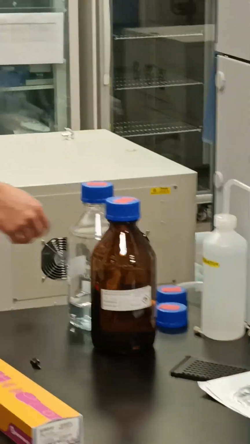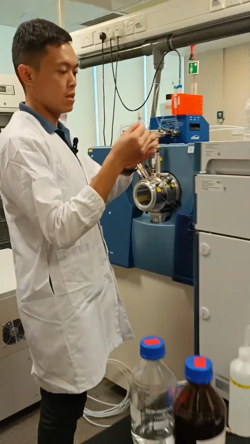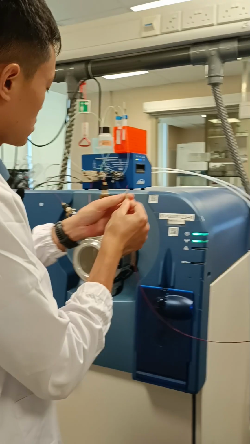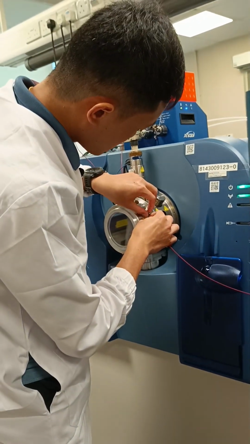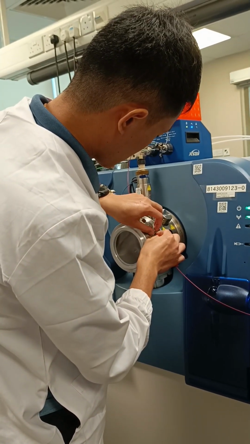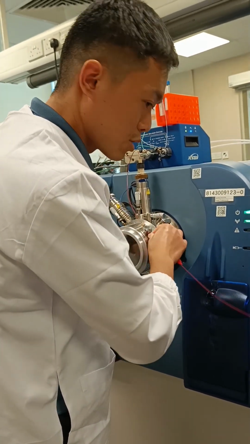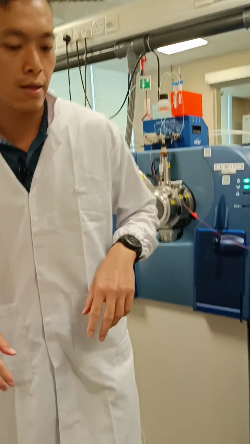If you never stop, then the pig tube will keep spraying. So this is a pig tube. This is how you connect with the MS machine. Just screw it properly. So basically now these two are connected to each other.